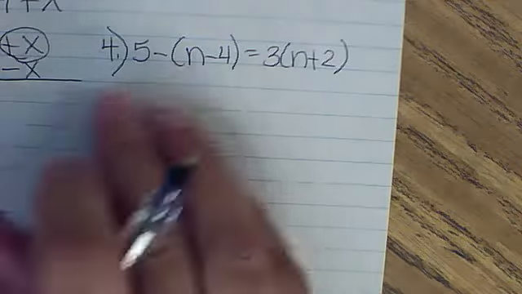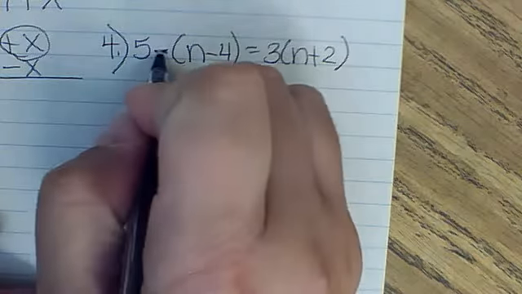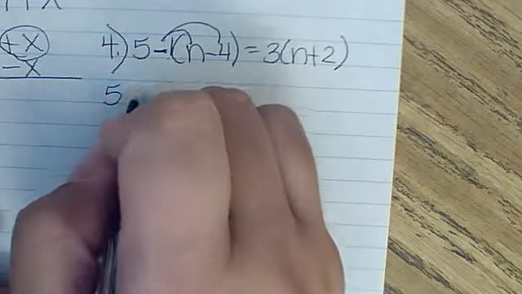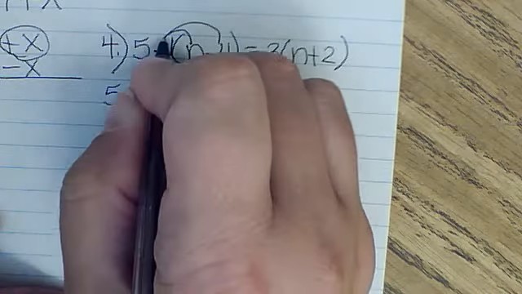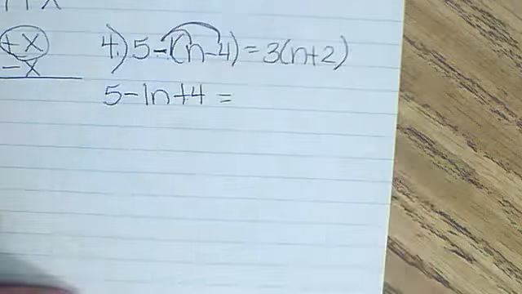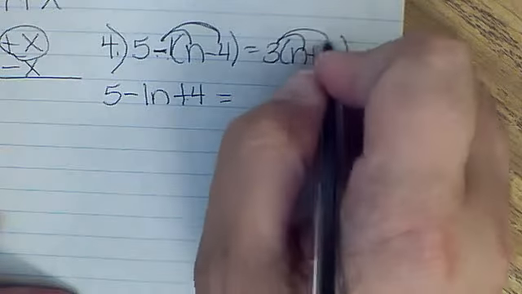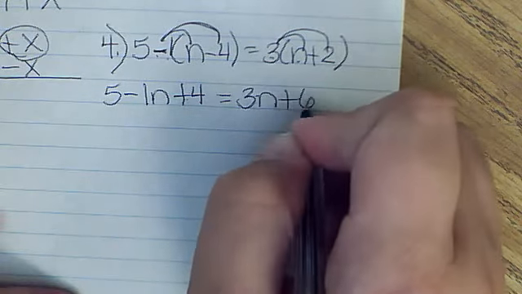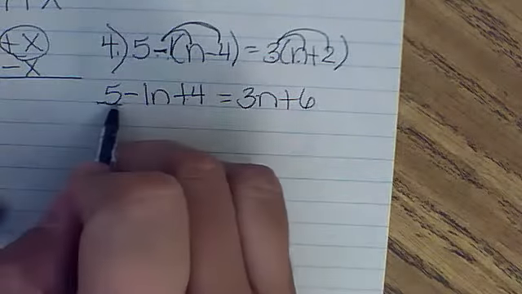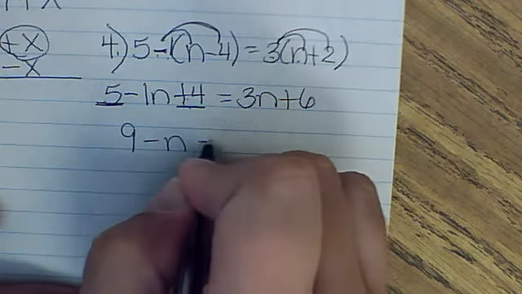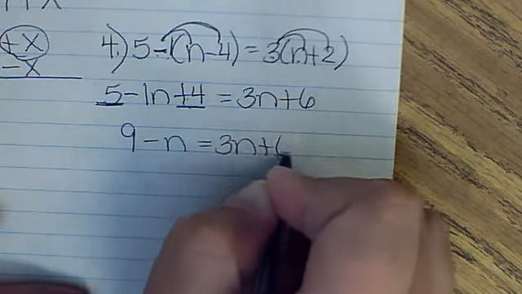So again, we've got parentheses, so that means distributive. There's no number in front of those parentheses, so we're going to put a 1. So bring the 5 down, distribute that negative 1, so minus 1n, and then plus 4. Negative and negative makes a positive. Distribute over here. 3 times n is 3n. 3 times 2 is 6. Now on this left side, I have to put like terms together again, so 5 plus 4 is 9. Minus n equals 3n plus 6.